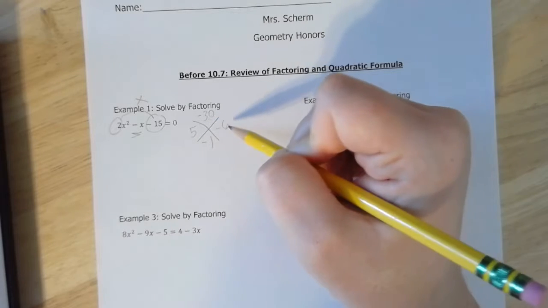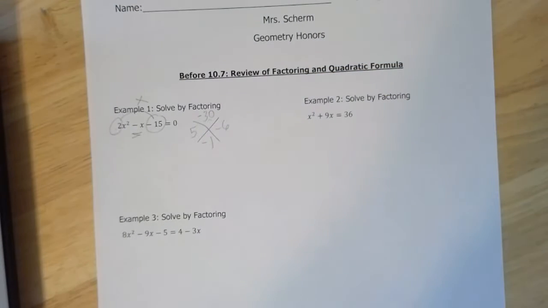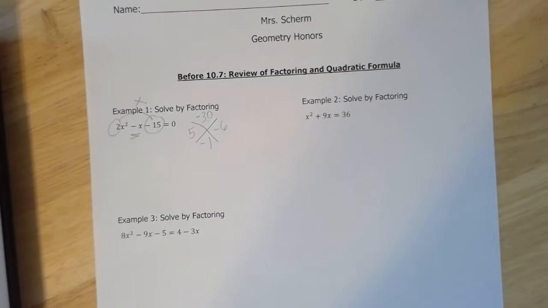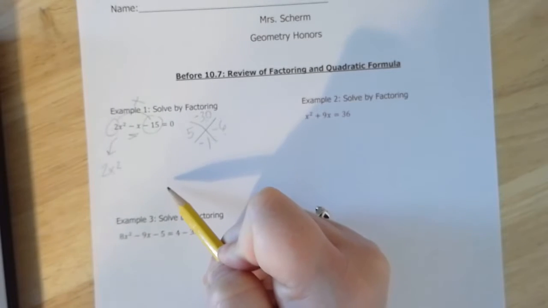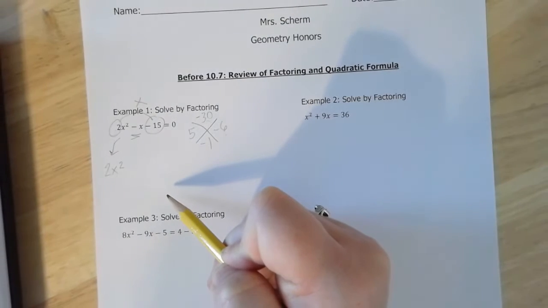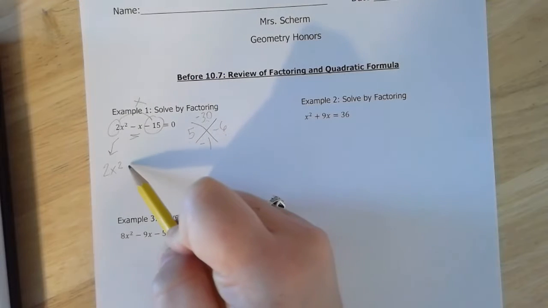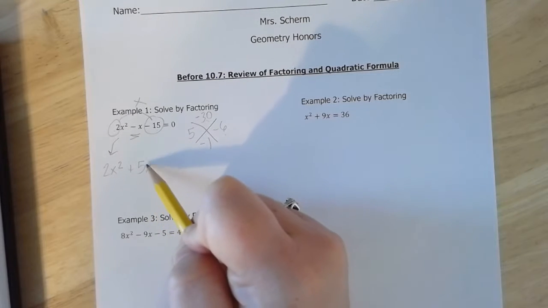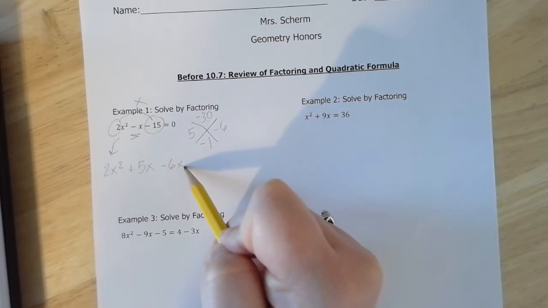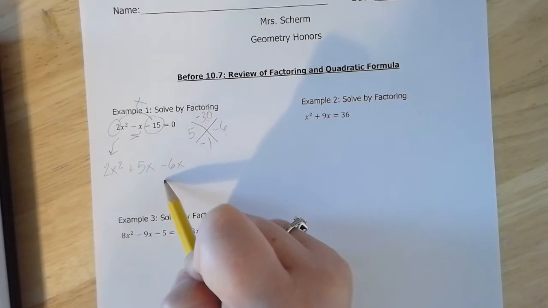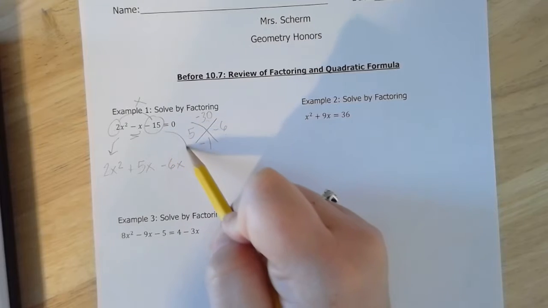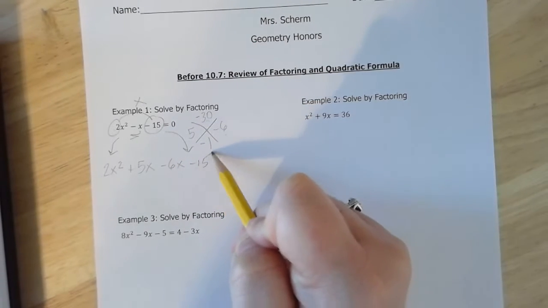It doesn't matter which order I wrote these in. I could have written negative 6, 5. That does not change anything. Now I'm going to bring down my first term, which is 2x squared, and put these factors into this problem. Again, it does not matter what order I put them in. So plus 5x minus 6x. These make up that middle term, but we want to keep them separated. Don't combine them. Bring down my last term, minus 15.